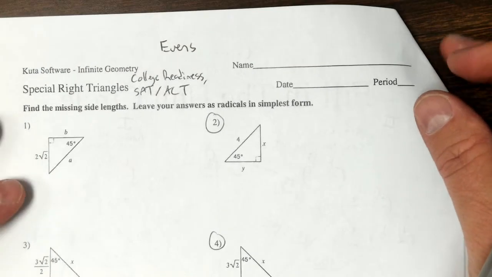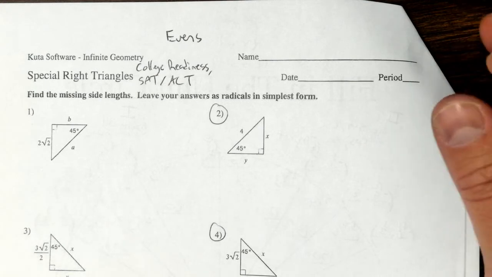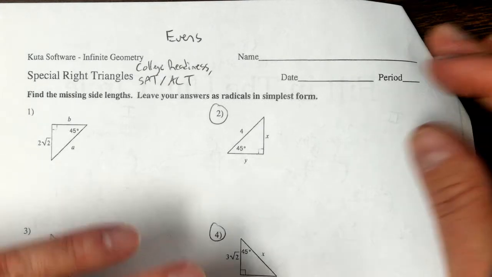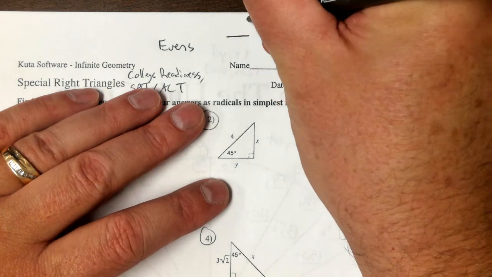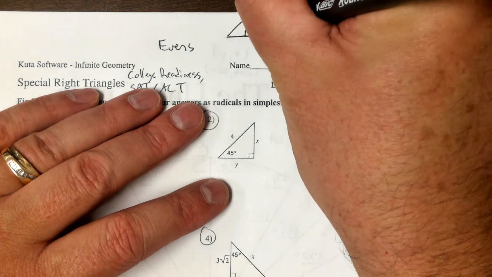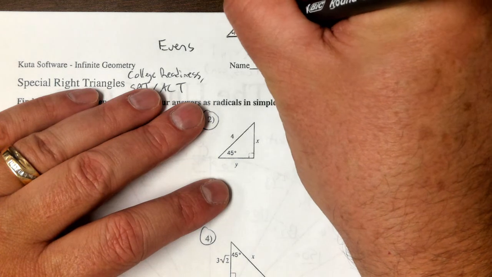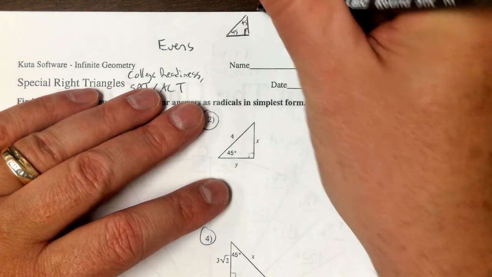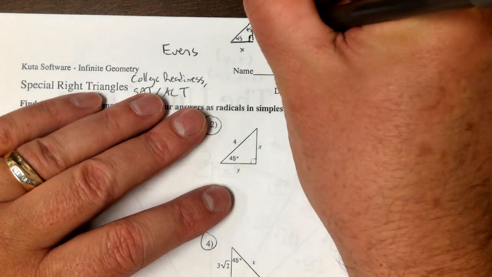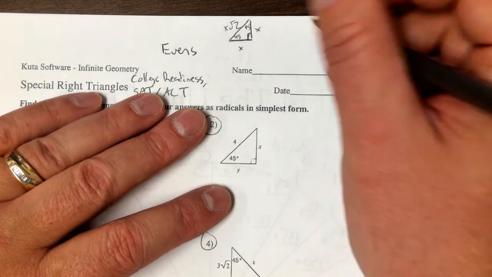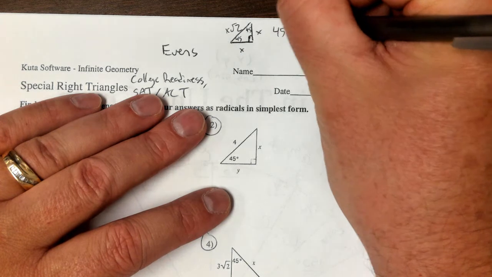Now, the number one thing you're going to need to remember about this is there are certain patterns for these, like for the 45-45-90 right triangle, the pattern is x, x, x square root of 2. I'm also going to put that in a list.